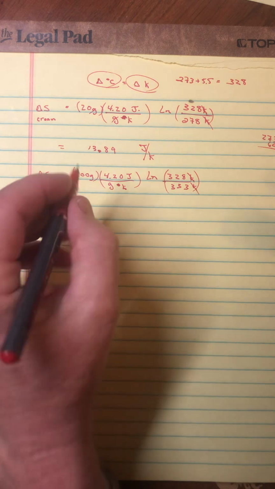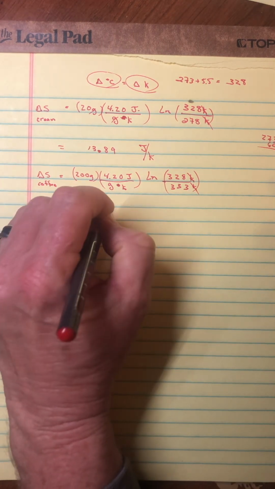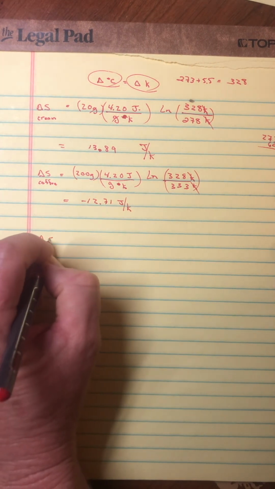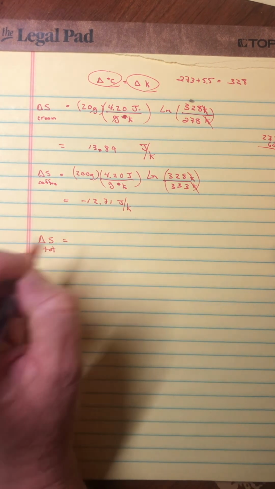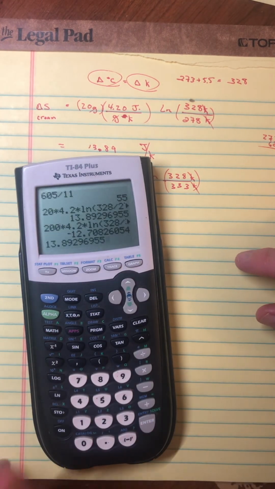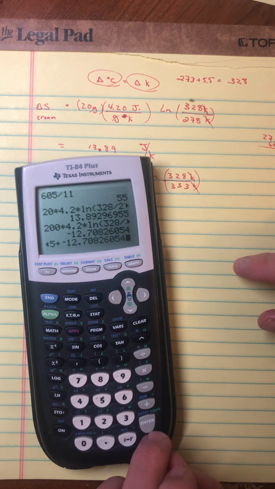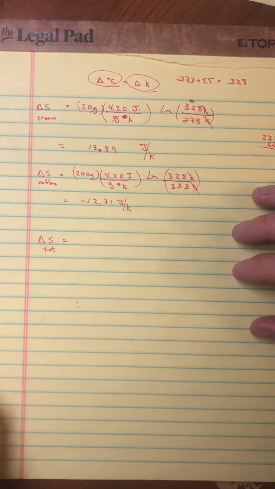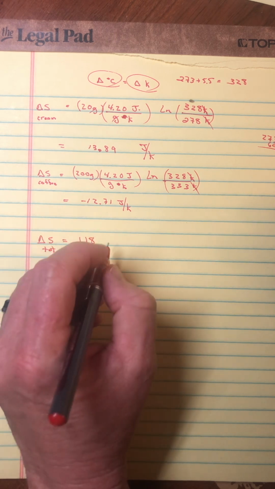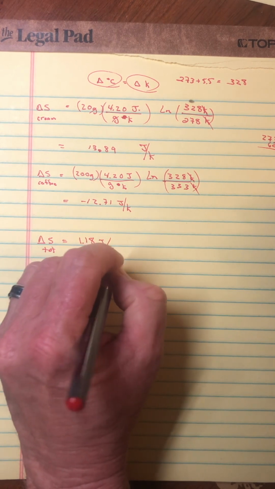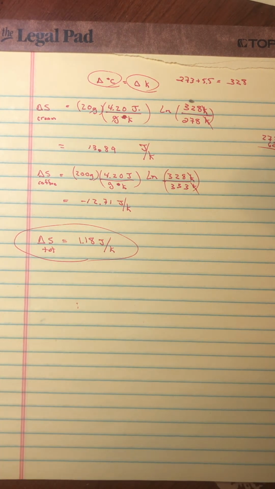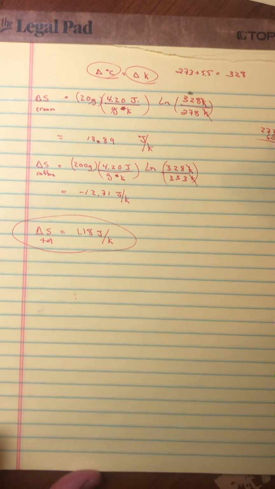And so negative 12.71 joule per Kelvin. And so the total is what you get when you put the two together. So I'll take that number and add it to that negative number and get a net positive of 1.18. And so here is how we would phrase the change of entropy of the whole universe.